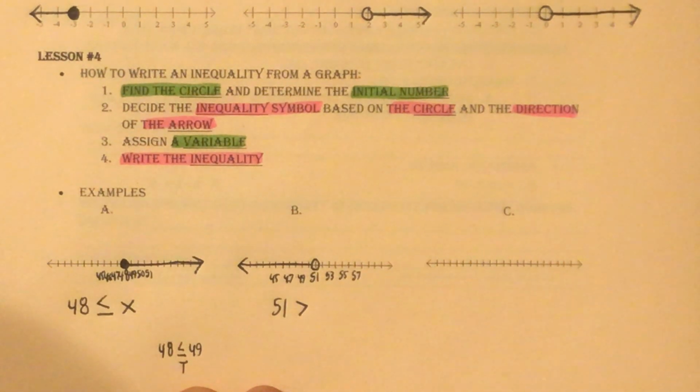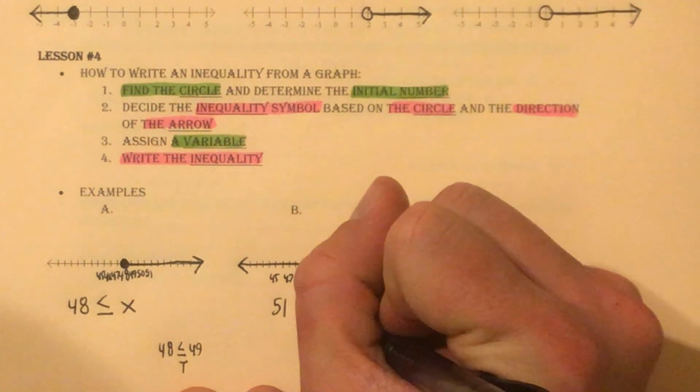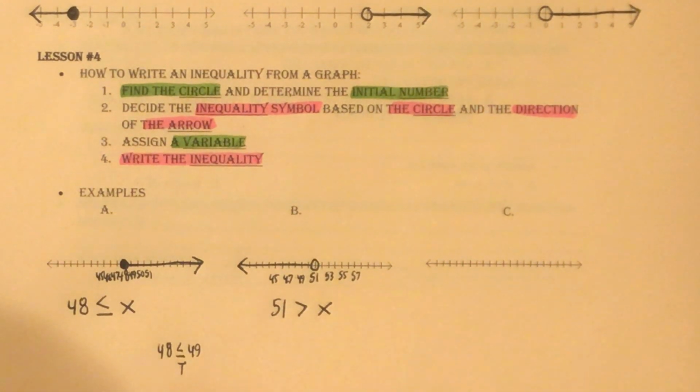But that only is true if the number comes first. If this was the letter first, then it would actually be the opposite. The inequality symbol would open the opposite way. All right, and the last thing I want to do is put in my variable, which is x. So I got 51 is greater than x.